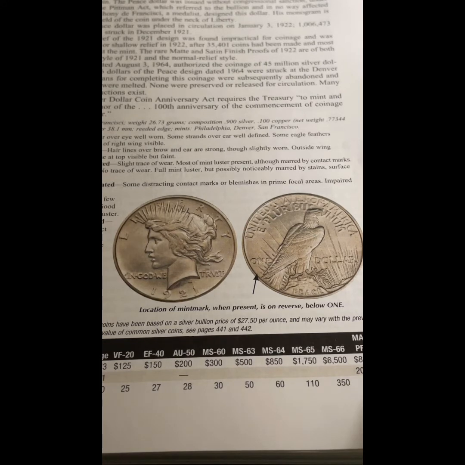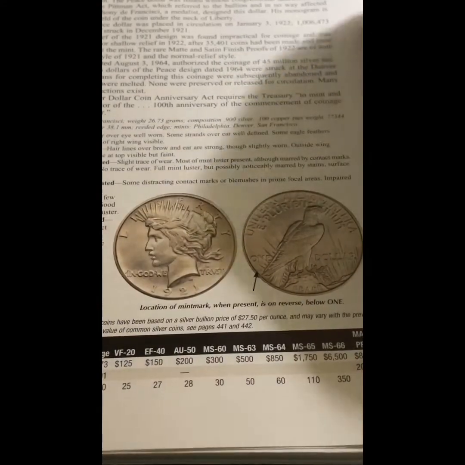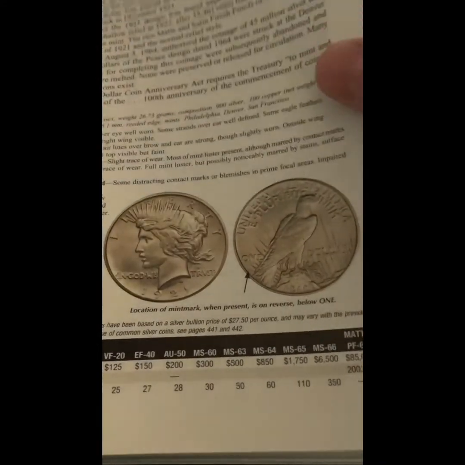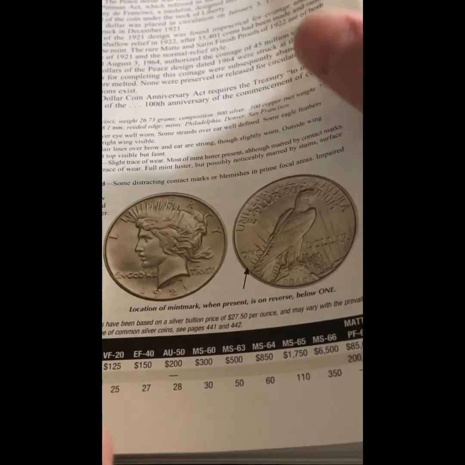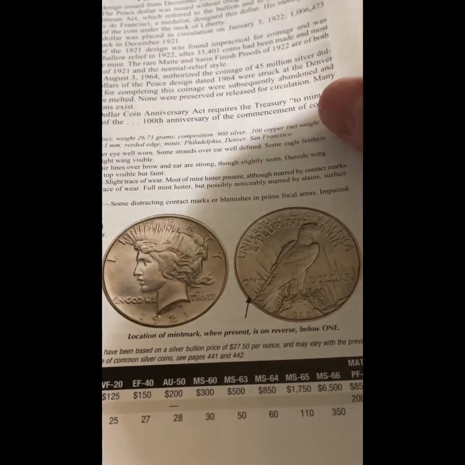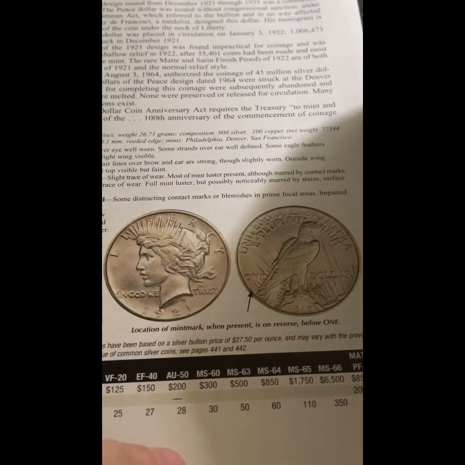And they weigh 26.73 grams, and they are 90% silver. So I don't have any of these peace dollars. I'm just still trying to get my hands on a couple so I can add that to my collection. But yeah, definitely if you come across this, you definitely want to keep these.